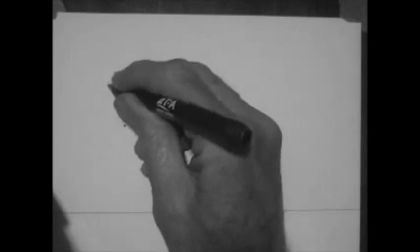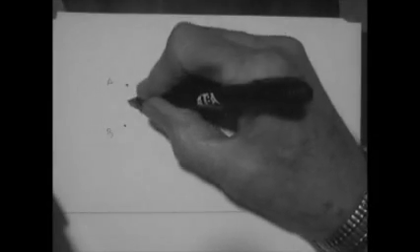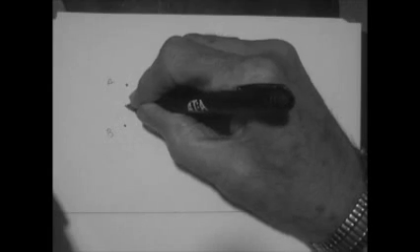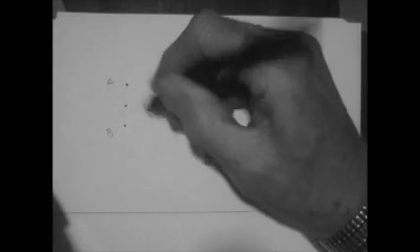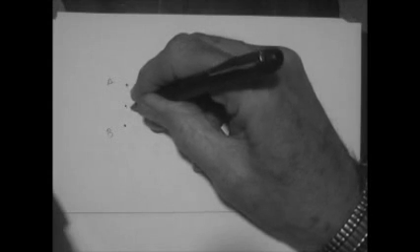We'll just call this one A and this one B. Now, I don't know where it is exactly, but I'm just going to guess. Somewhere in between A and B, there's going to be a point such that the distance from this point to A is the same as it is from that point to B. And I'm going to call that my midpoint, M.